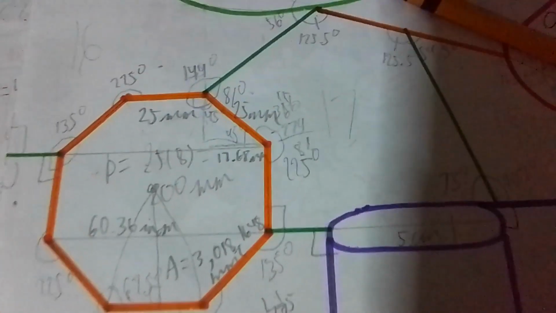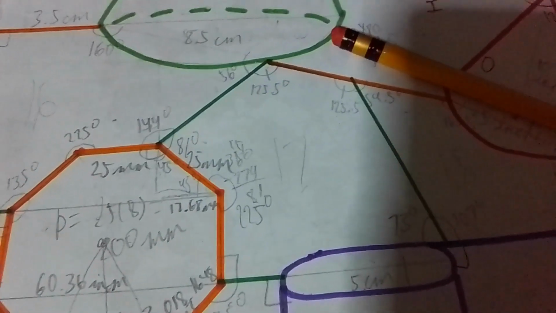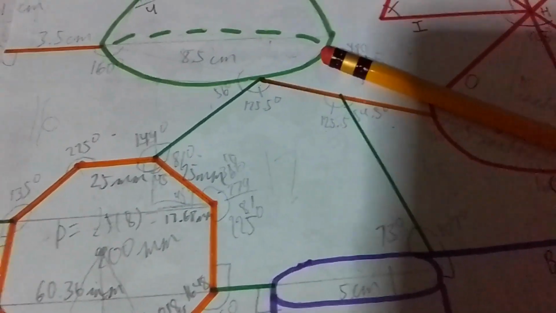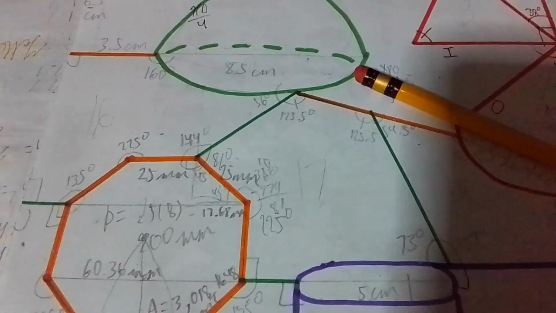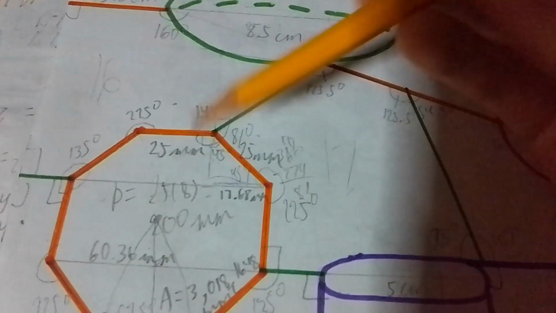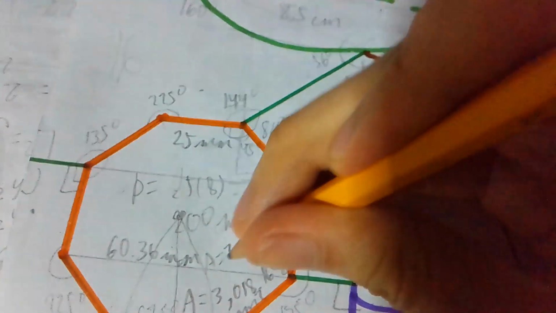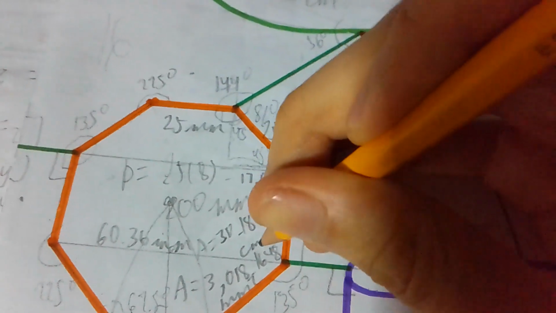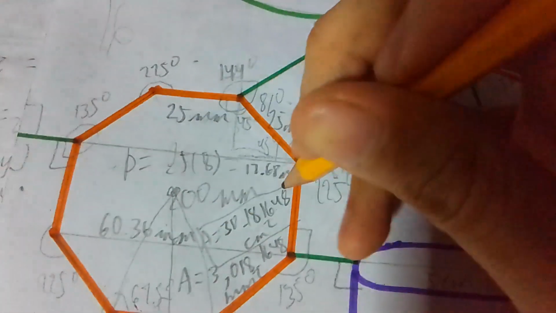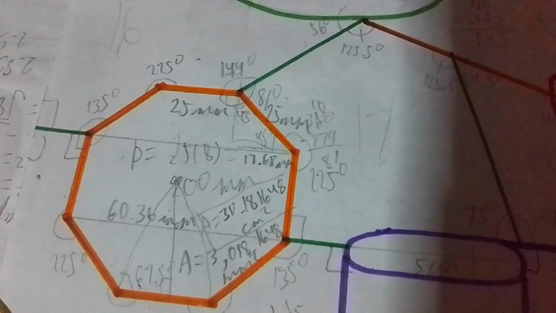Now, if you were to convert that to centimeter squared, you will have to divide it by 100. So based on your answer, divide mo by 100, or in short, you move the decimal point 2 places to the left. So therefore, your answer would be 30.181648 cm squared. So yun po, that's the answer. Okay?